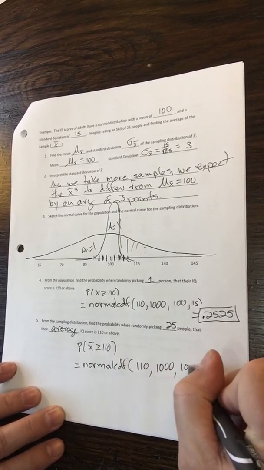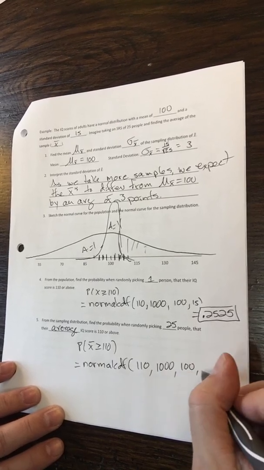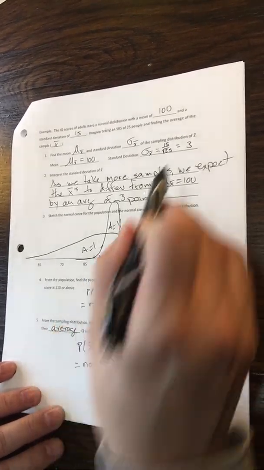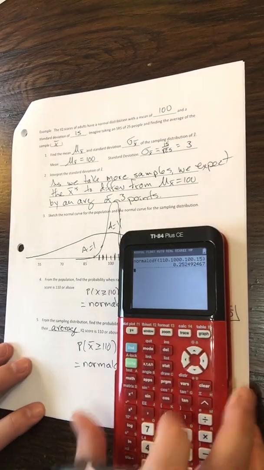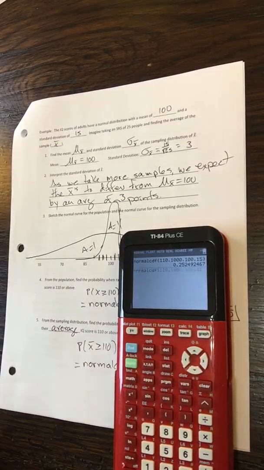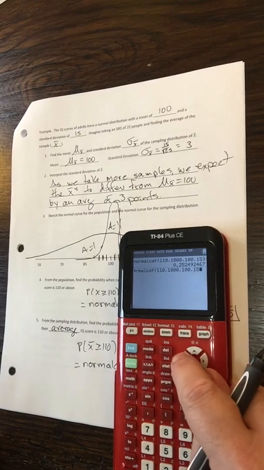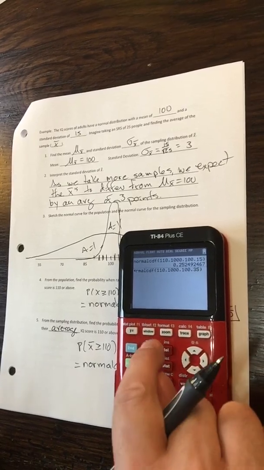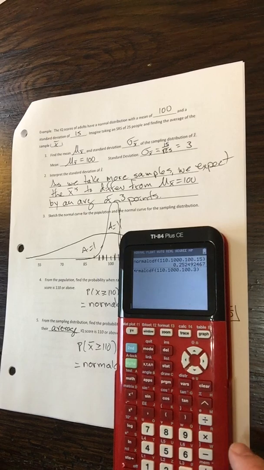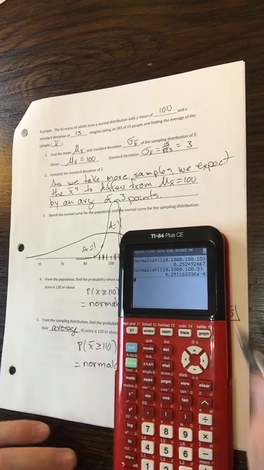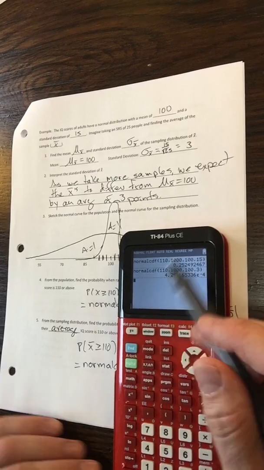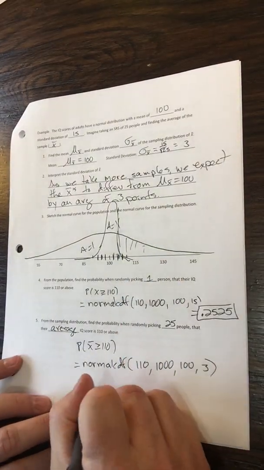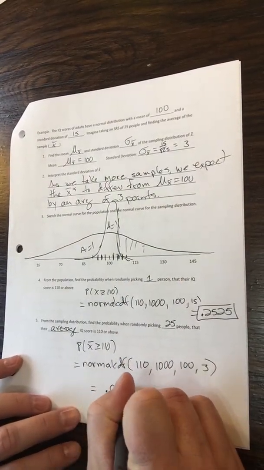The mean is 100, but this time around the standard deviation is not 15. The standard deviation is the smaller one. It's 3 because I'm taking an average here. So watch, I'm going to hit second and enter, and this just pulls up again. Instead of 15, I'm going to have 3 for my standard deviation, and look at the difference. I got 4.29 e to the negative 4, so that means I have to move the decimal and put 3 more zeros. This is just 0.000429.